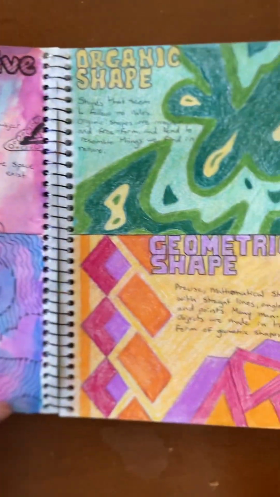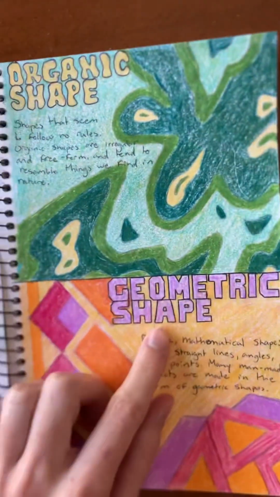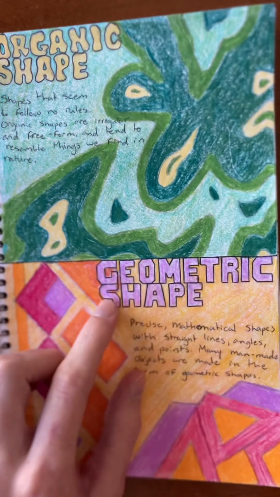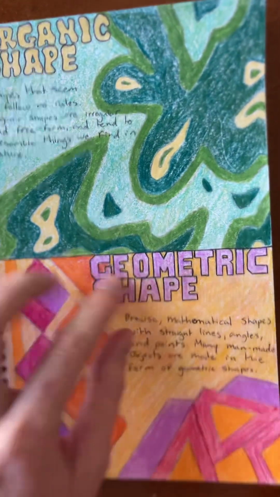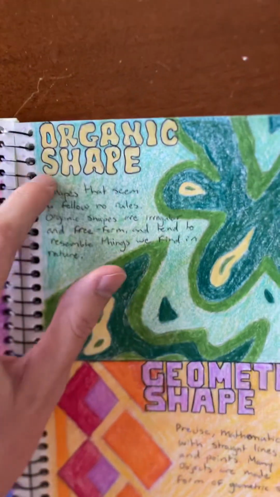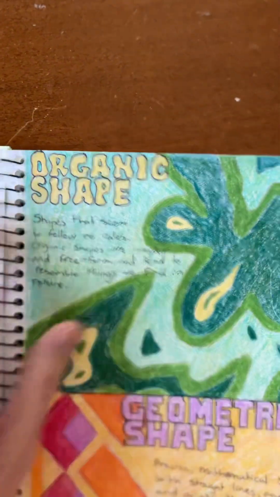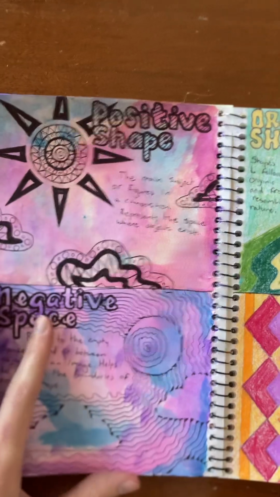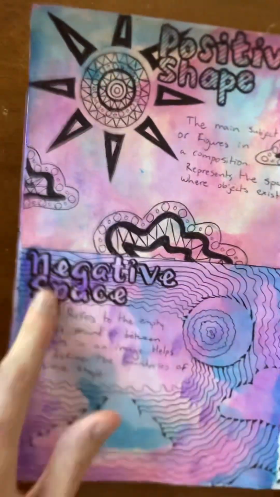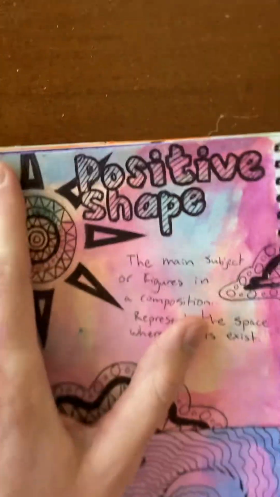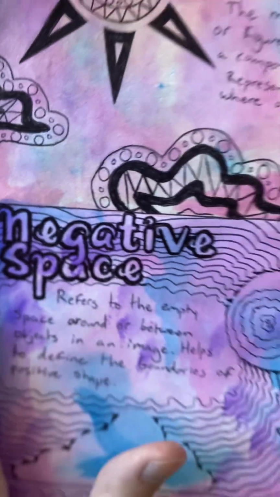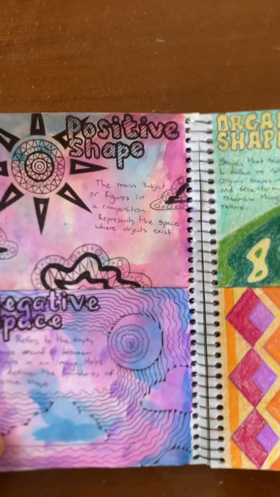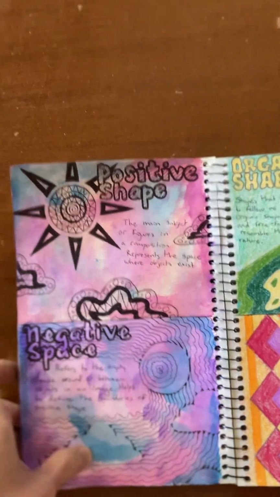So just to drive these two home, I tried to do the font that I did for the title in straight lines and angles, and this one kind of more loose title. This one too, I tried to capture a vibe of negative shape and positive shape. This one has more round edges. This one has more sharp edges. That's just kind of the feeling I get from the words negative and positive.